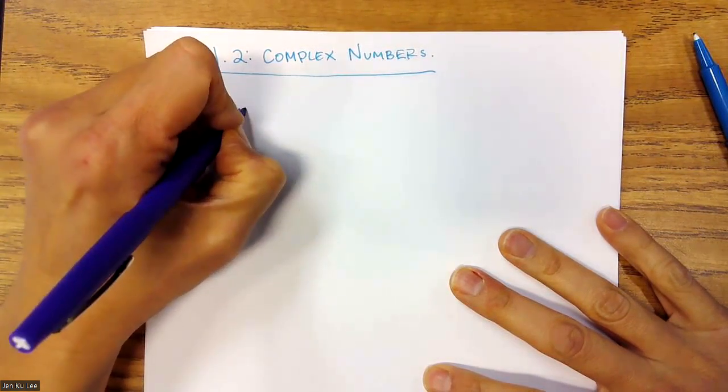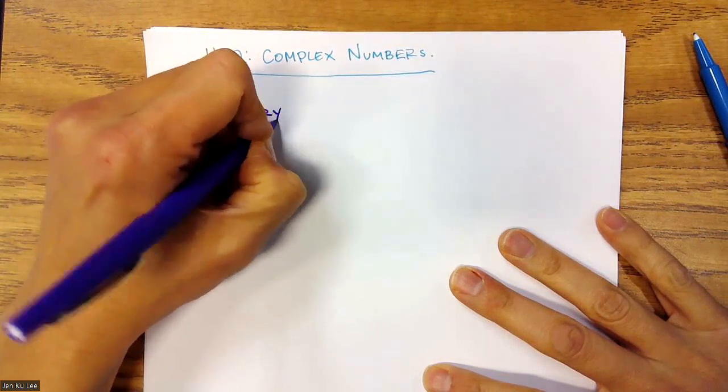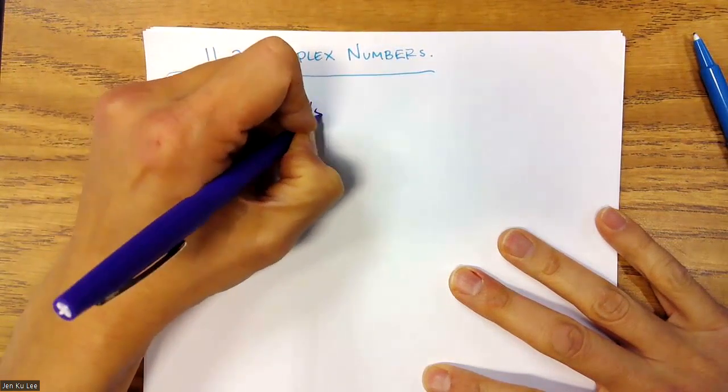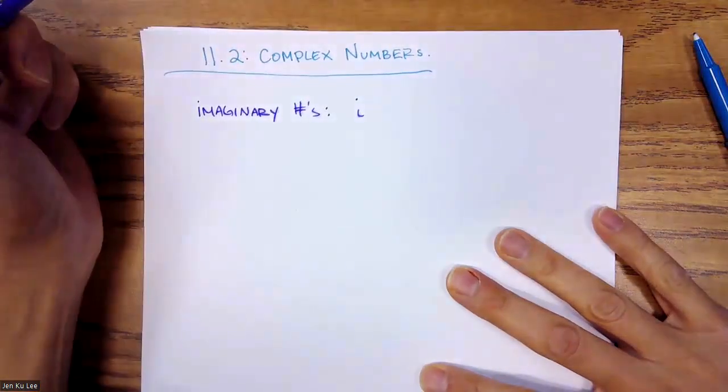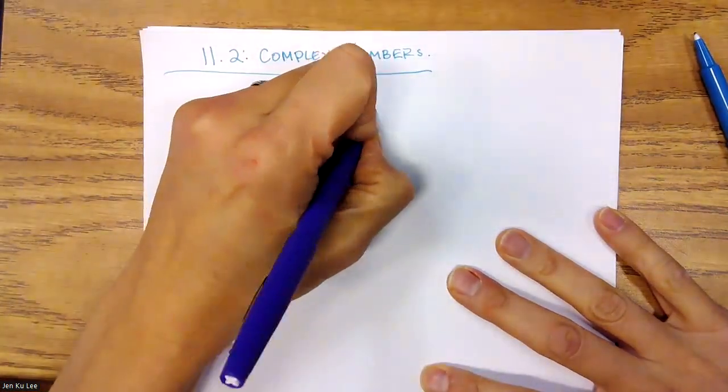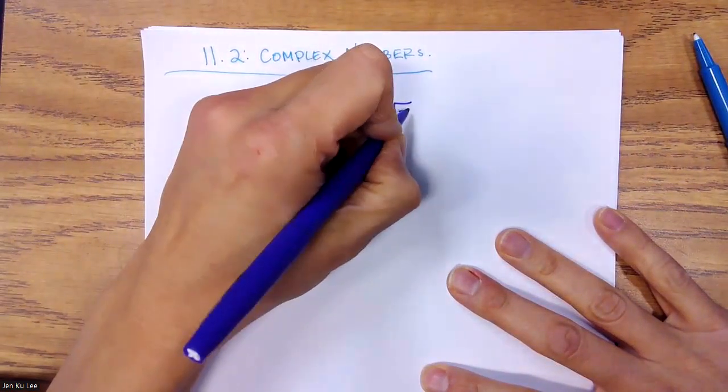Imaginary numbers are just i, right? And i equals the square root of -1.